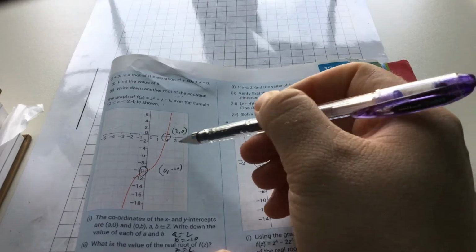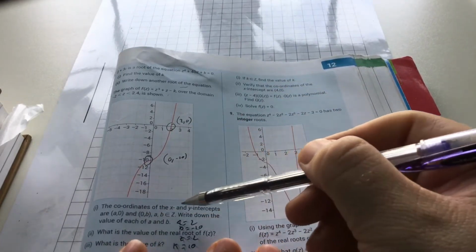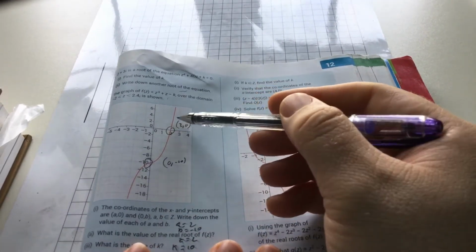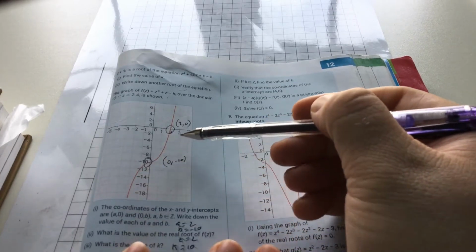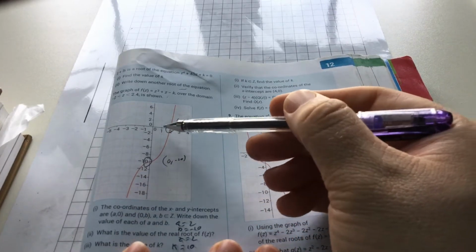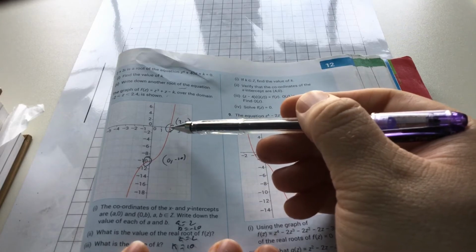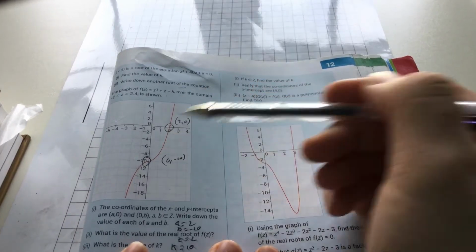Now, I've already written the answers here, unfortunately, but the coordinates of x and y, so 7, we have this cubic graph. And you can see here it only crosses the x-axis once. So that means it's going to have one real root, but it needs to have 3 roots, so 2 will be complex.